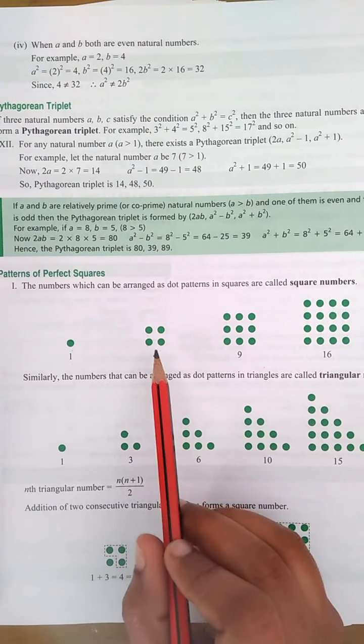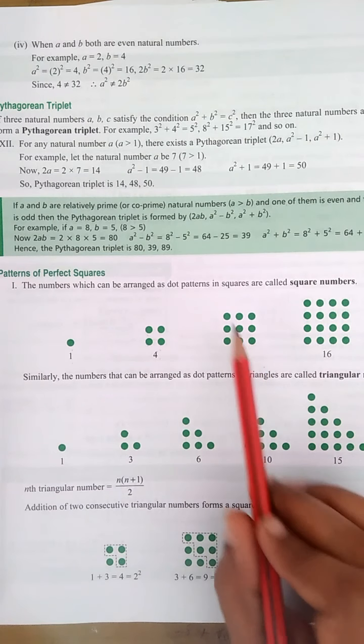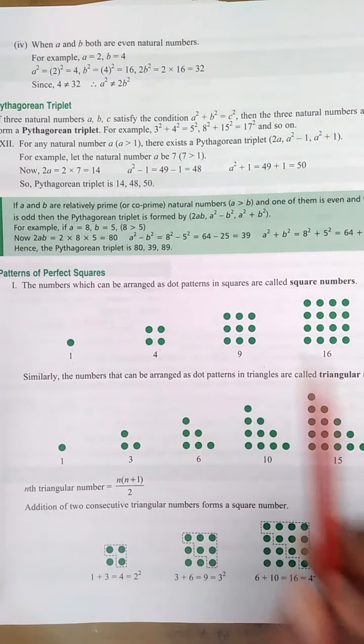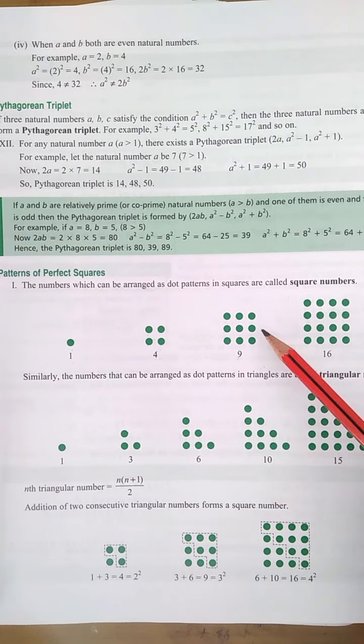So as you see, 2 square is 4. Similarly here 3 rows and 3 columns. So 3 threes make 9 and it forms a square. Similarly here 4 square is 16.